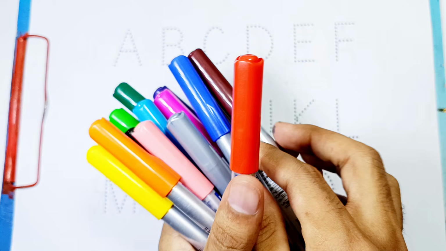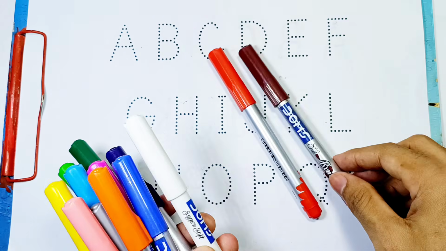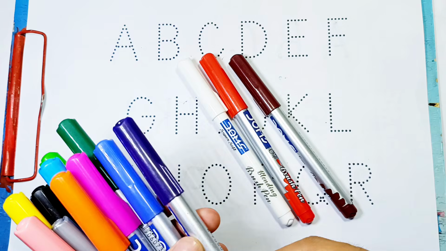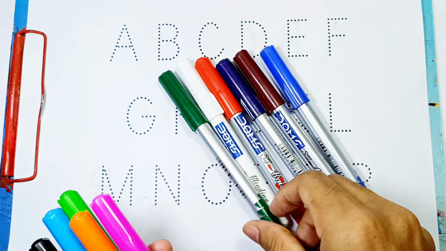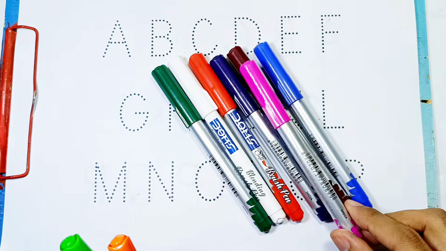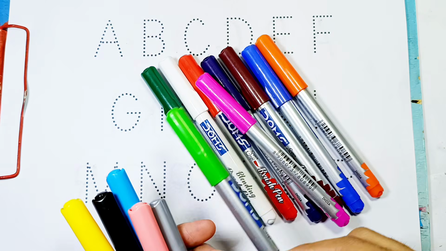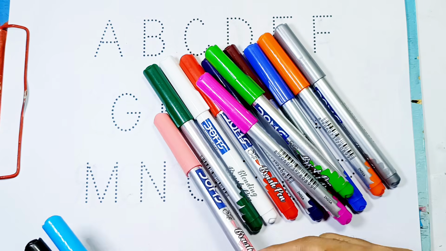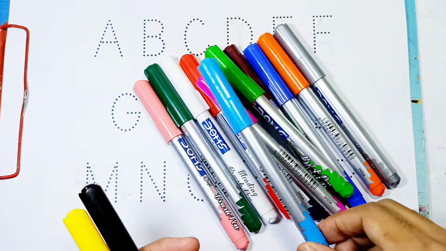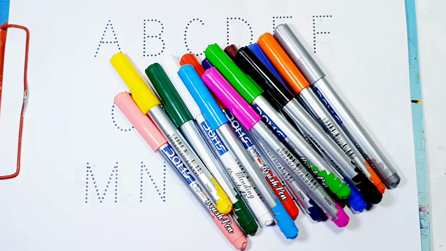Stay with us. Kids, now we're using the color of red. The next one is brown, white color. Stay with us. Purple color, blue color, dark green color. The next one is dark pink color, orange color. The next one is light green color, silver color. Stay with us. The next one is light pink color, sky blue color, black color. And the last one is yellow color.